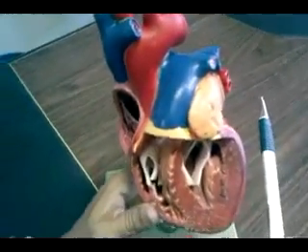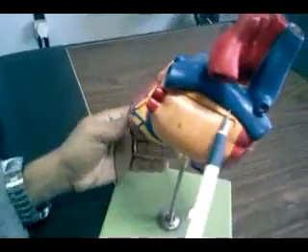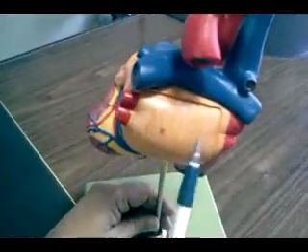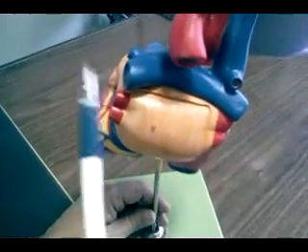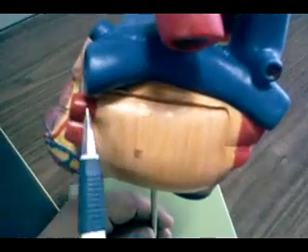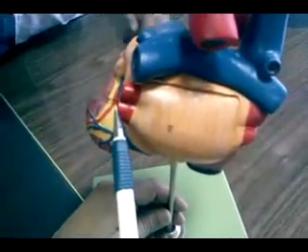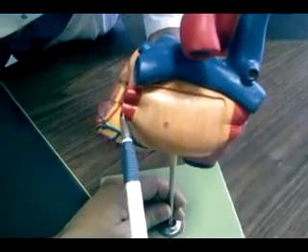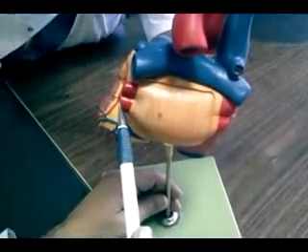On the base or back of the heart, this is the left atrium. This is the left atrium. It receives the four pulmonary veins, right and left pulmonary veins, four in number.